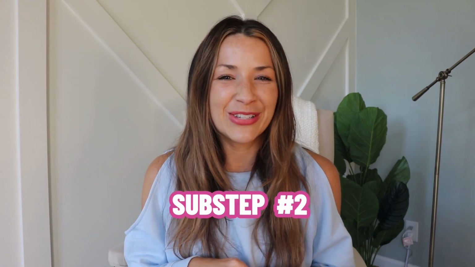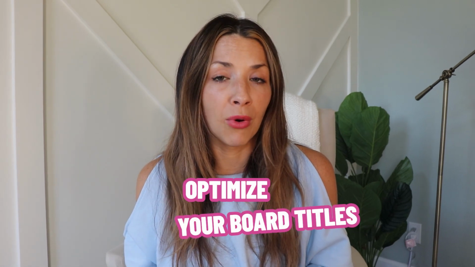So with this step number 4, because like I mentioned, it is a little bit of a heftier process, we have some sub-steps in here. Sub-step number 1 was just making secret any boards that do not pertain to your niche or your audience. What's not going to serve them, you want to make secret. For sub-step number 2 within step number 4, you can think of these as bullets, I want you to look at your board titles. We've already cleaned up the type of boards we have, making sure that any that do not serve our audience are now secret. So for this sub-step number 2, I want you to optimize your board titles.